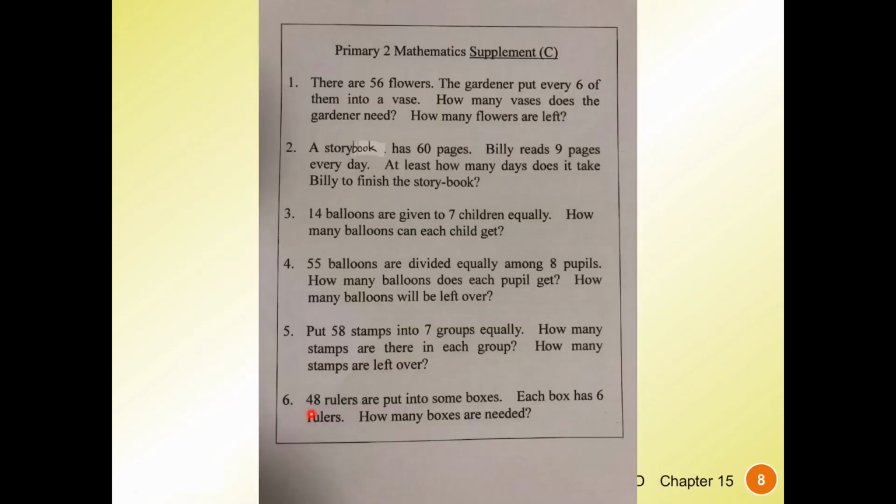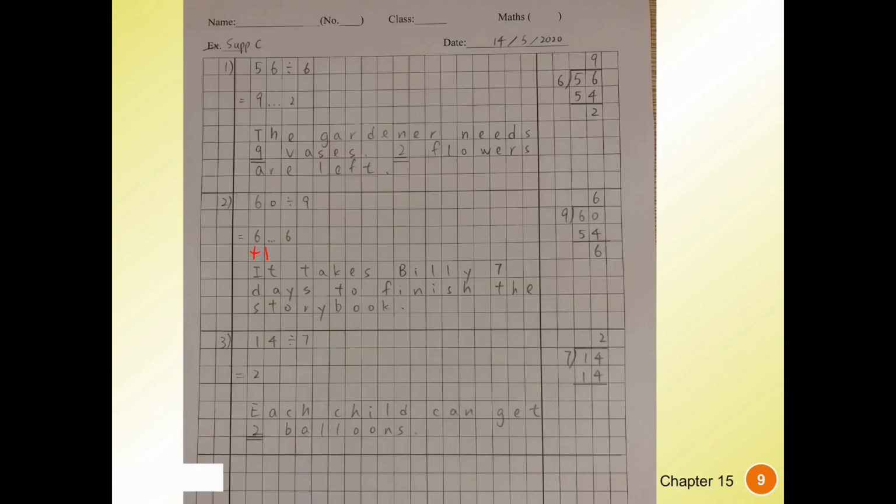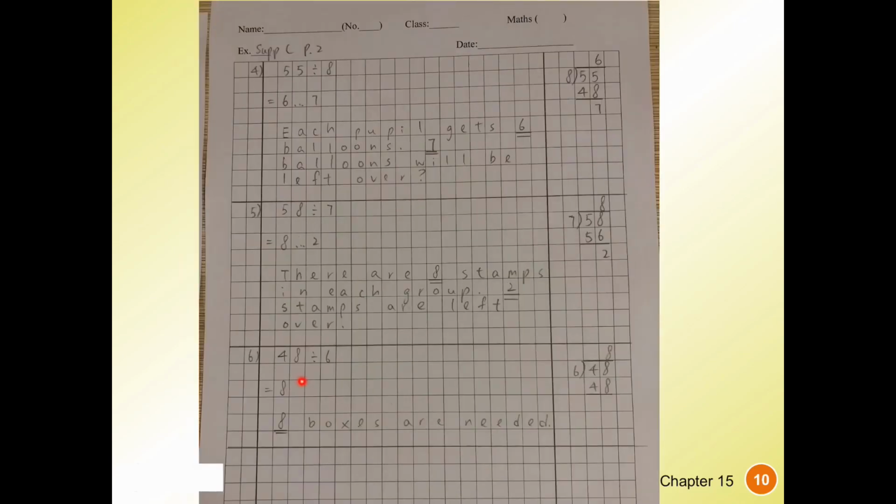Question number 6. 48 rulers are put into some boxes. Each box has 6 rulers. How many boxes are needed? So this is quite straightforward. 48 divided by 6. 6 times 8 exactly equals 48. So we have 8. 8 boxes are needed.